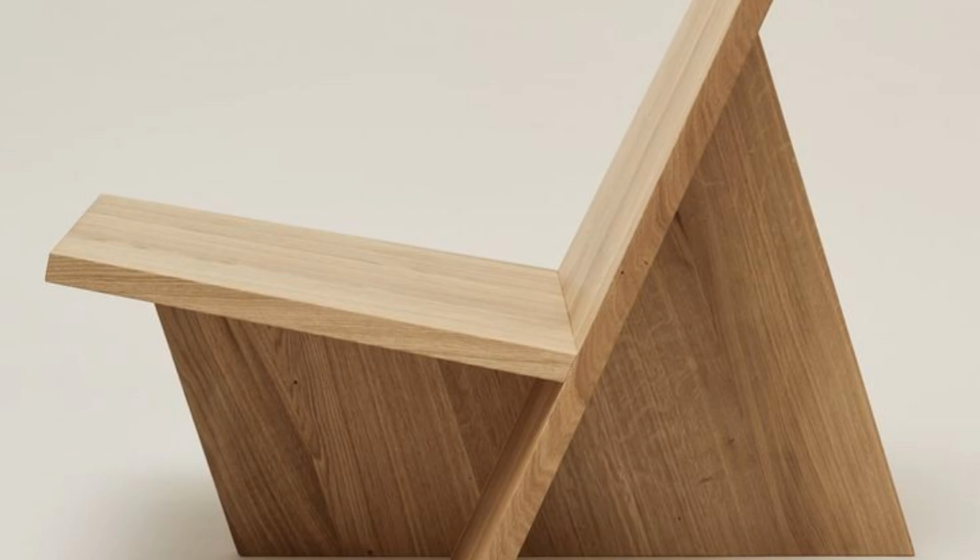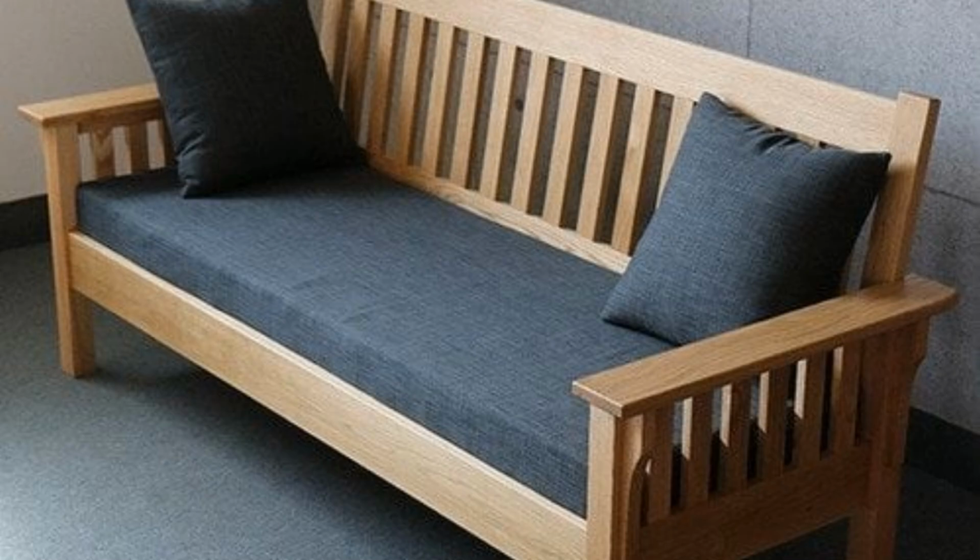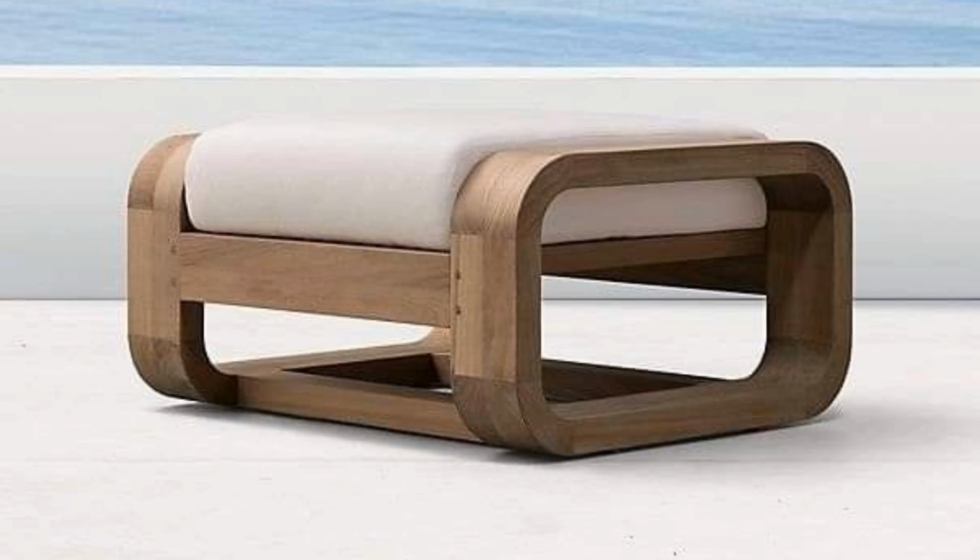Here are some ideas for customizable wooden chairs. Interchangeable parts. Some modern designs feature interchangeable components, allowing users to change colors or styles easily. This adaptability can keep furniture fresh without the need for replacement.